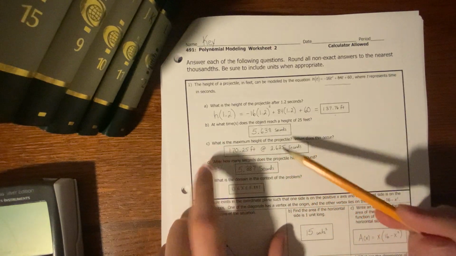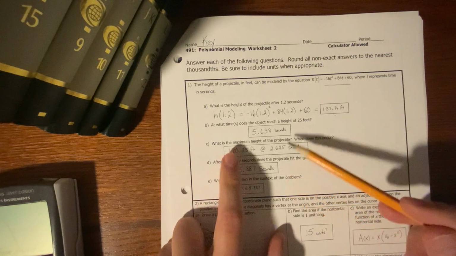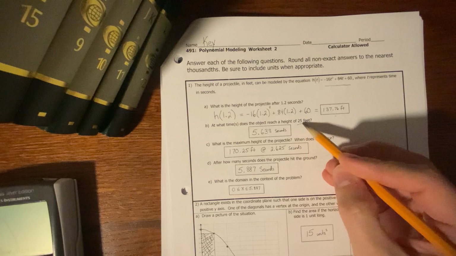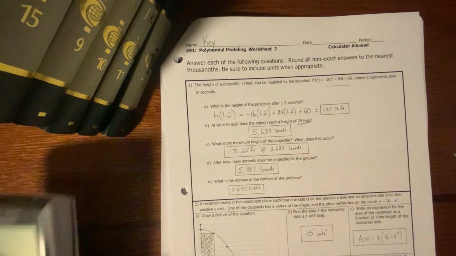Now we need to do B, D, and E. D and E kind of go together. How about we do B first? We want to know, when is this thing at exactly 25 feet?